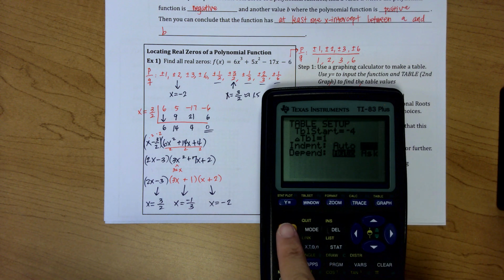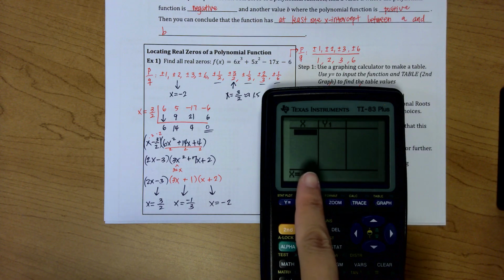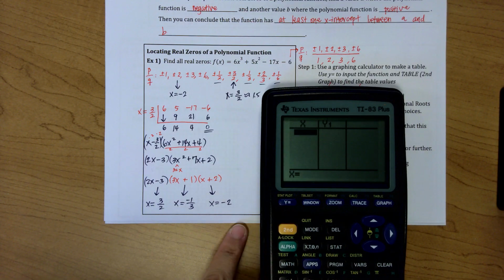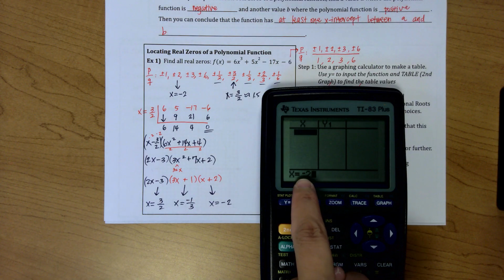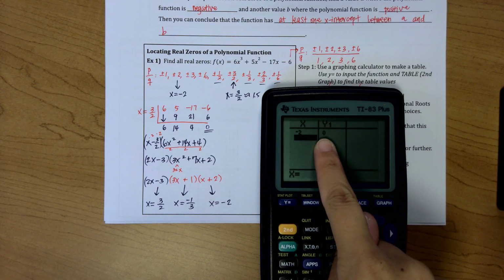Okay. Now I can go back to my table, and it's all blank, but it's not really blank, it's just waiting for you to put in your x values. So let's start with our whole number. I'm going to put -2. If you put minus, that negative is at the beginning, so it has to be a -2. Once you hit enter, you get 0, and it confirms.